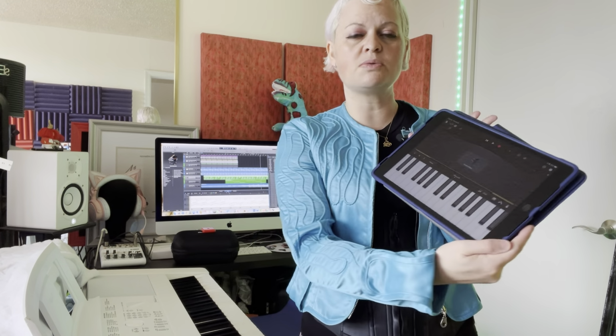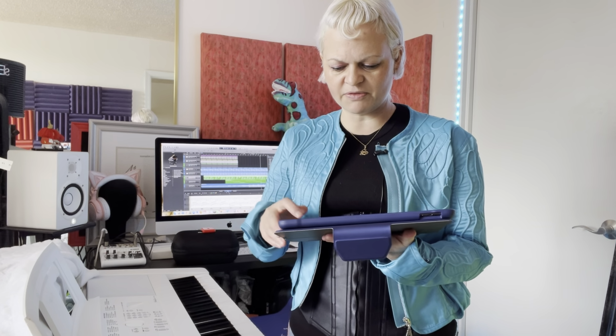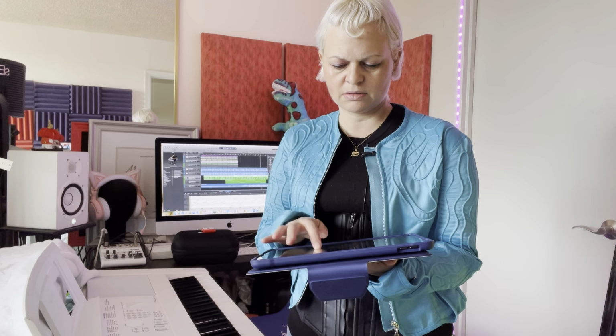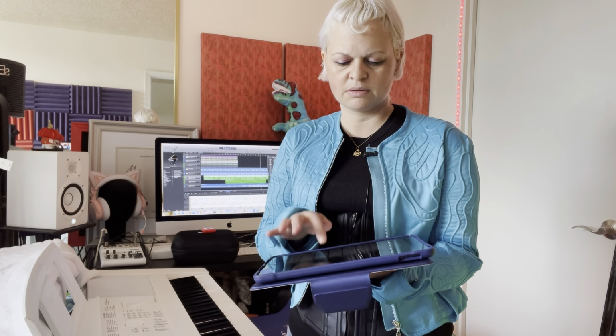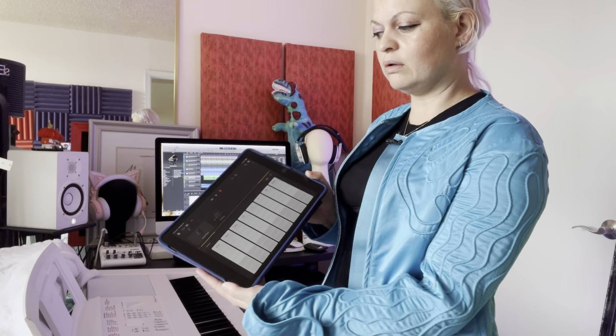Okay, so this moves too. If you play guitar, this is like, so it automatically sets up the chords, which is cool. You could probably play around with that.